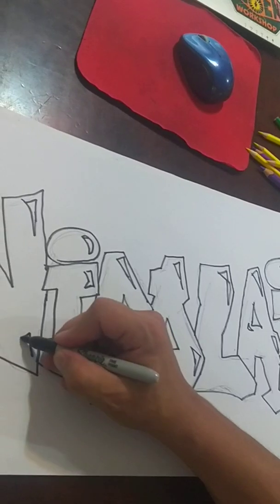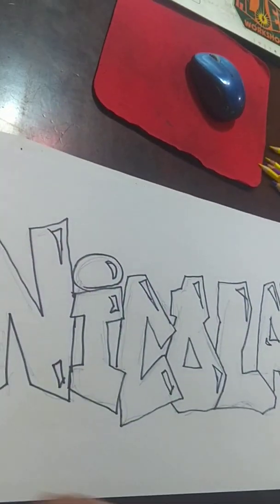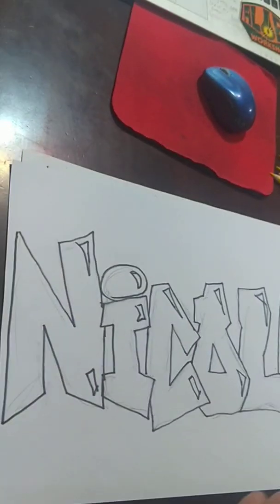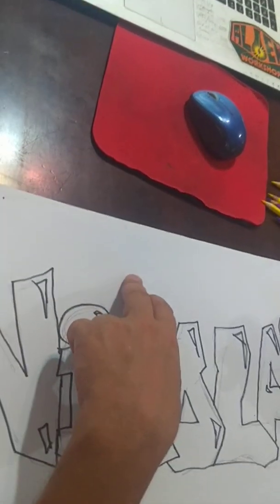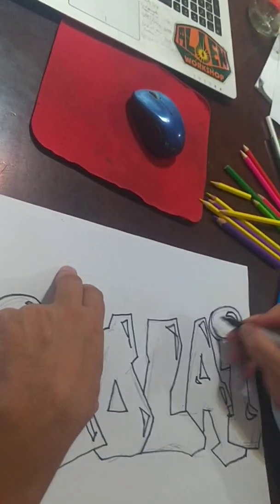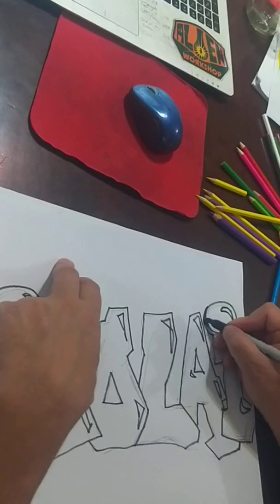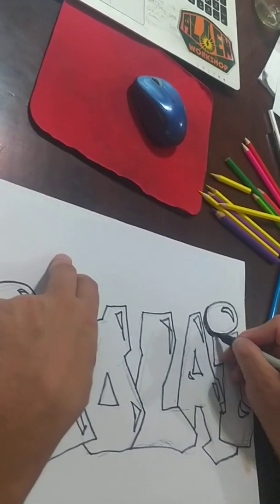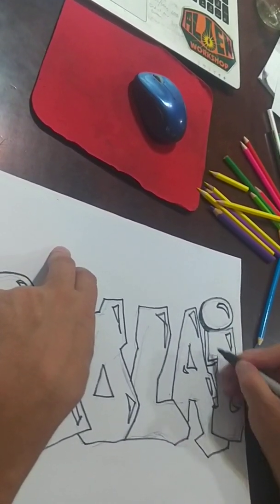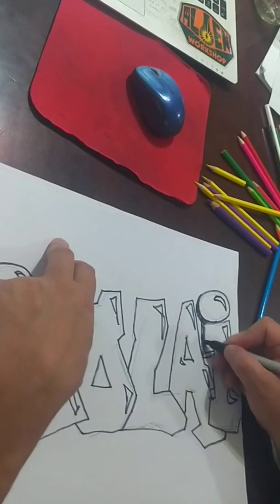So make up where you want your reflections to be, and then start putting in your shadows. So the opposite direction to where the light is hitting, there will be a deep shadow.